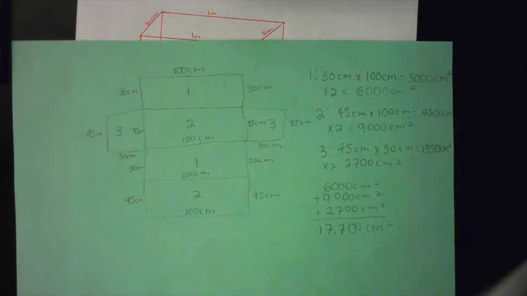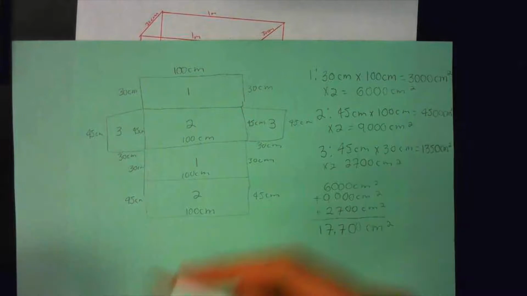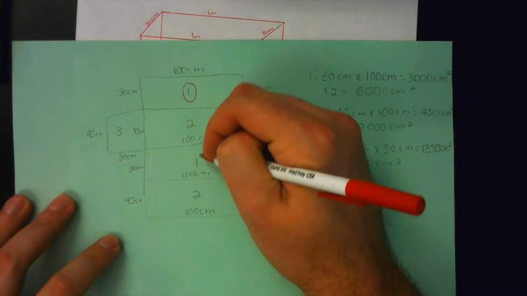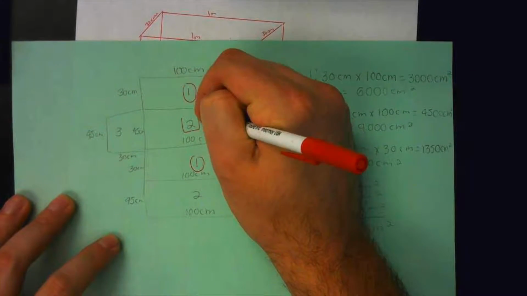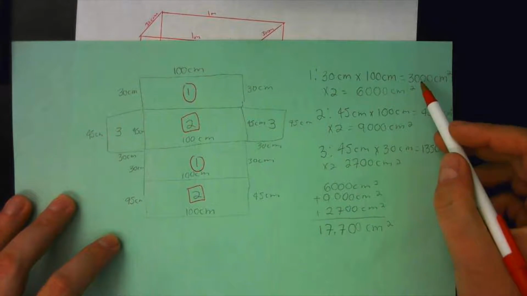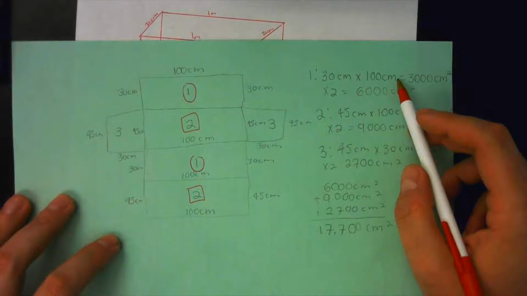That's how we found it. Now, I like how this group broke up the squares or the rectangles to tell us which ones are congruent, because it really cut their work in half.